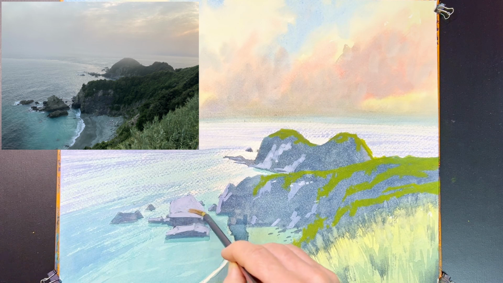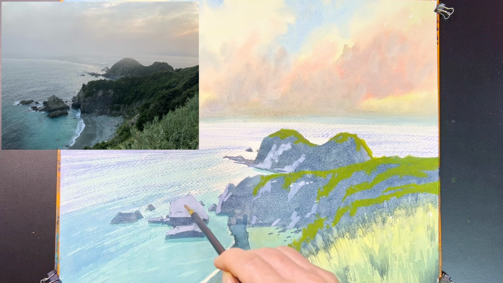Just love these huge rocks. They're so incredible. So impressive.